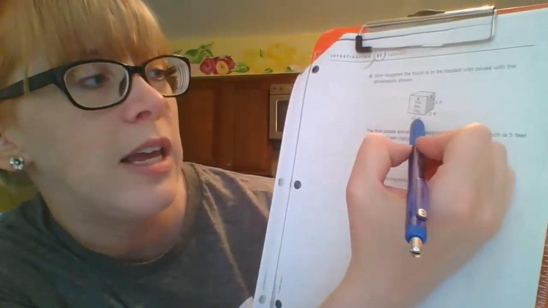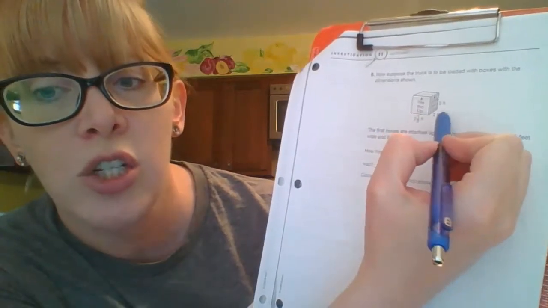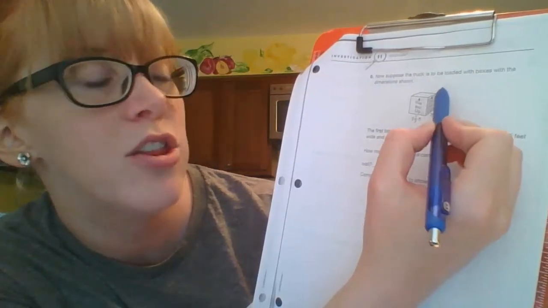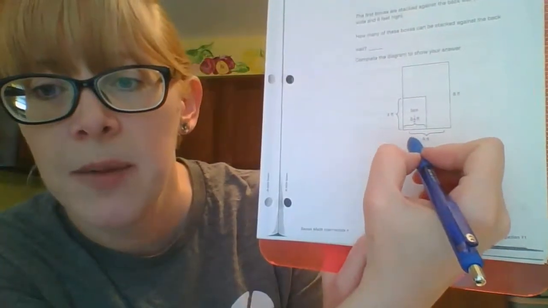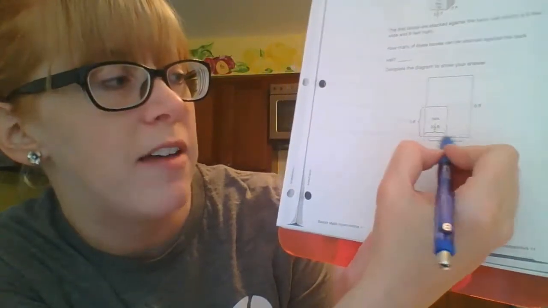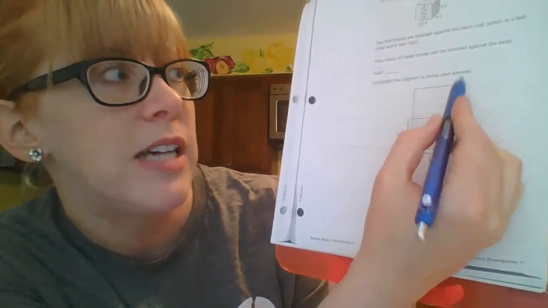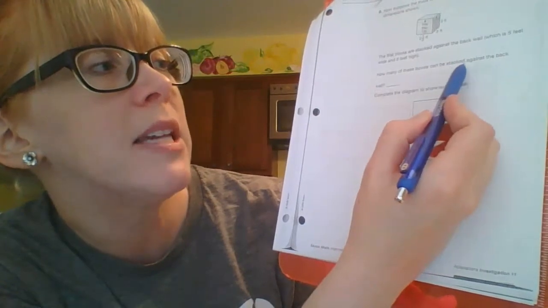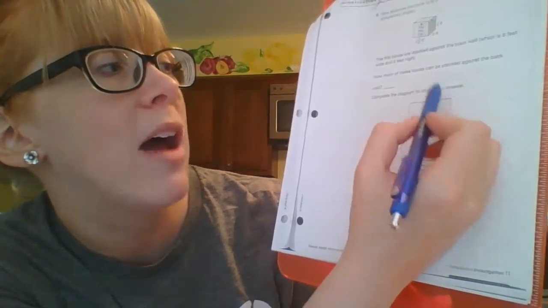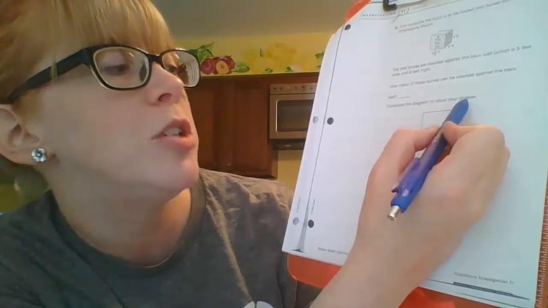Now, suppose the truck is to be loaded with boxes with the dimensions shown. So here we have the box. It's 2.5 feet for the length, 2 feet for the width, and 3 feet for the height. The first boxes are stacked along the back wall, which is 5 feet wide and 6 feet high. So here's an example. This is like the very back of the truck. It's 5 feet wide, 6 feet high. How many of these boxes can be stacked against that back wall? Complete the diagram to show your answer.